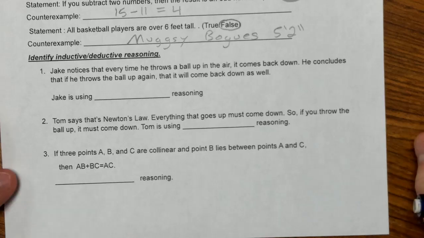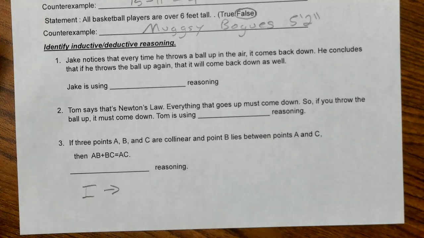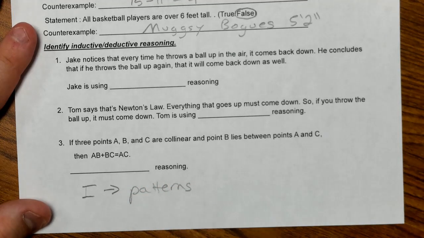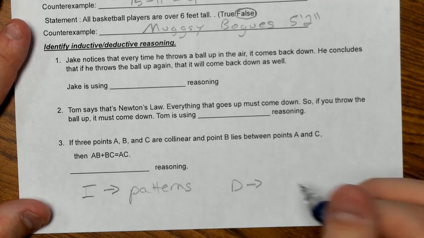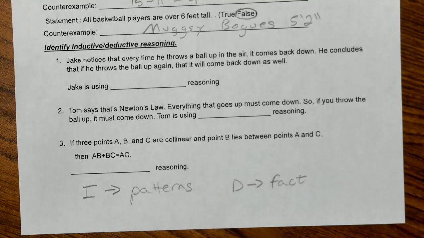Alright, I like to break up the categories of inductive and deductive reasoning. If it is inductive reasoning, I am looking at patterns or observations, and if it's deductive reasoning, I'm looking at it being a law, a rule, or I like just to use the word facts.